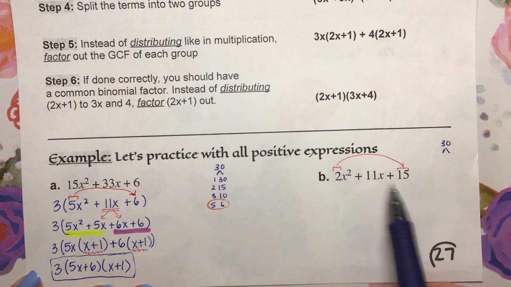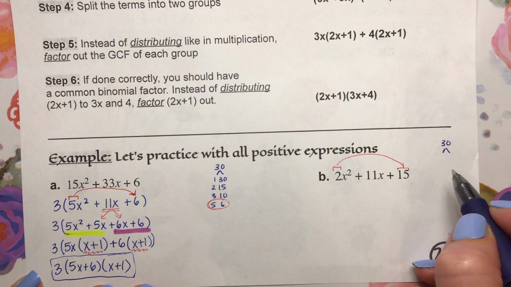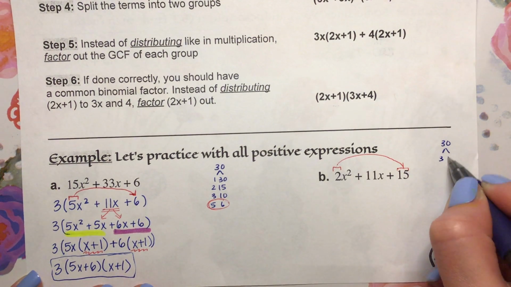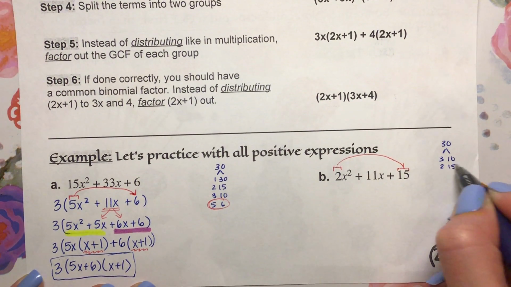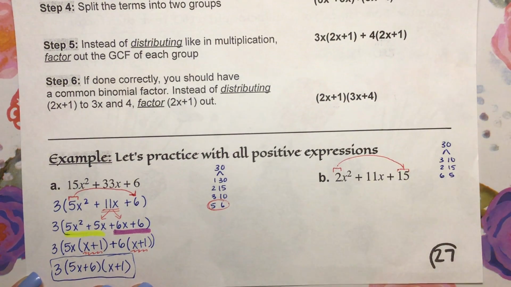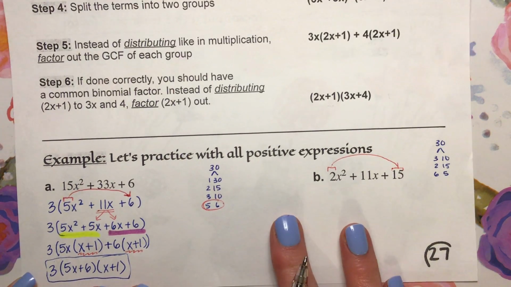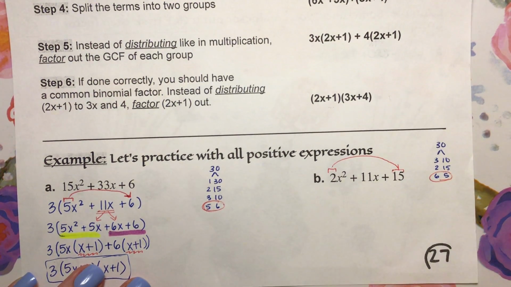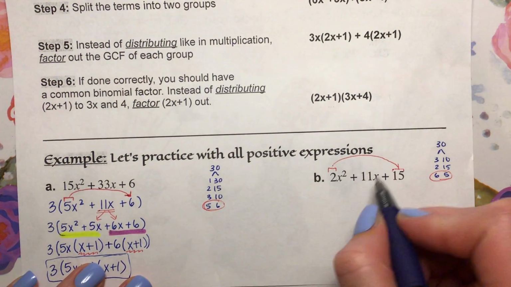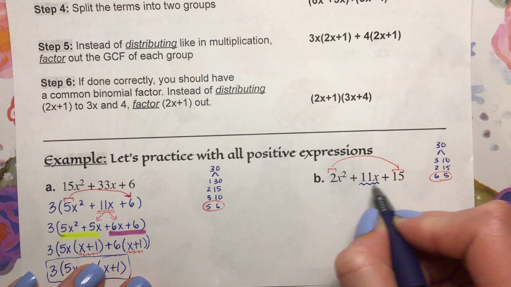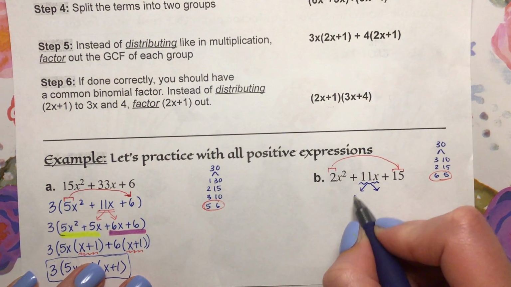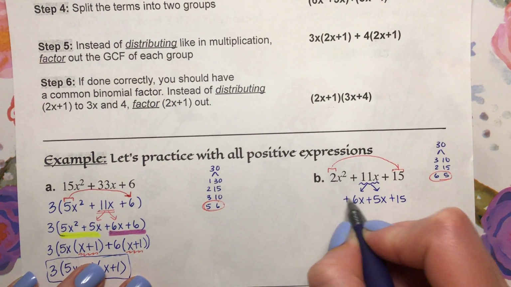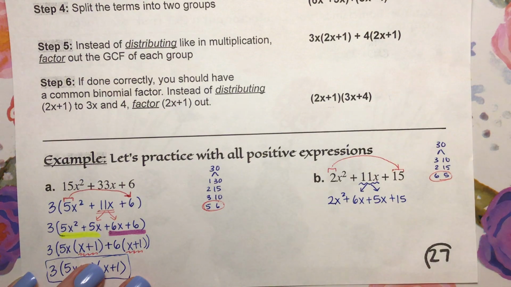So this is actually kind of similar to that previous one, but whatever. I'll still list a few out. So we've got 3 and 10, or 2 and 15, or 6 and 5. So I'm going to use this 6 and 5 because I know 6 plus 5 gets me to positive 11. Okay, so now I'm going to rewrite this middle term as 6x plus 5x. Carry down your plus 15, carry down your 2x squared.